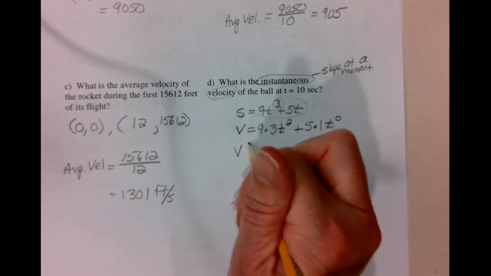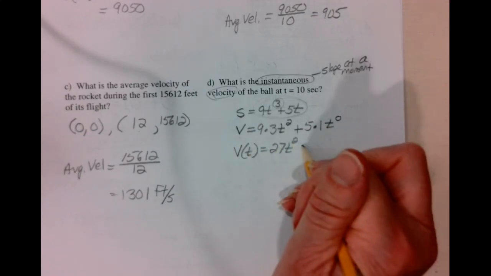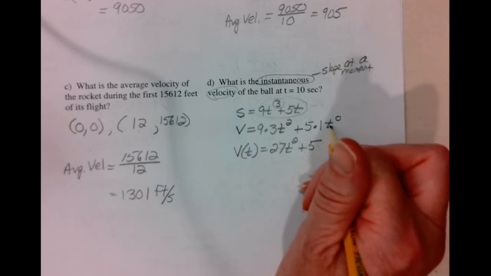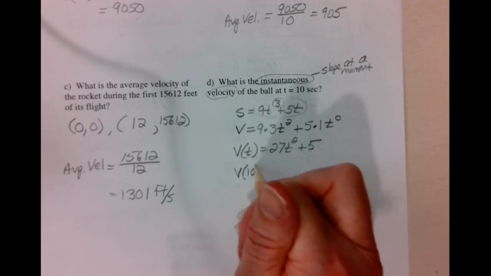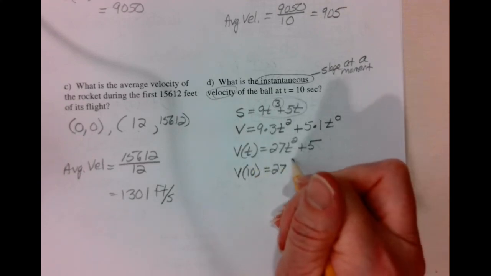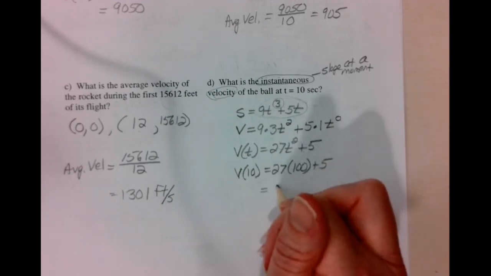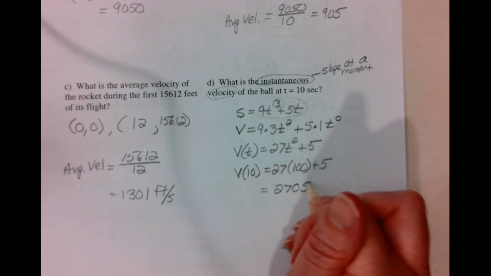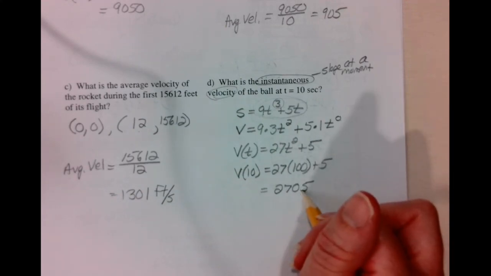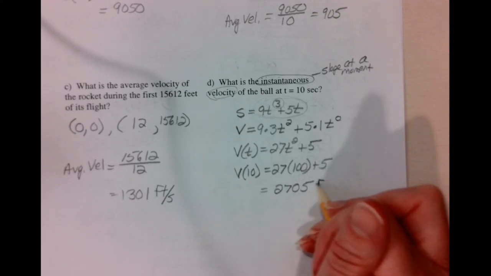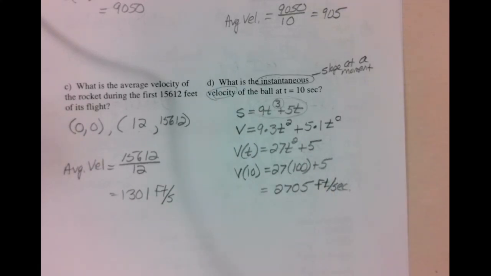So my velocity at any t is 27t to the second plus 5, because t to the 0 is a 1. At 10 seconds, v at 10, I have 27 times 100 plus 5, which is going to get me 2705 for my ending instantaneous rate, and then we'll just say it's feet per second matching the others. And that's it.